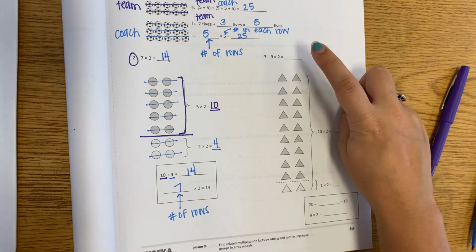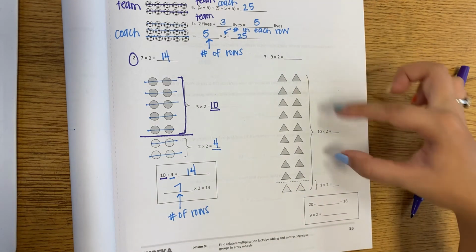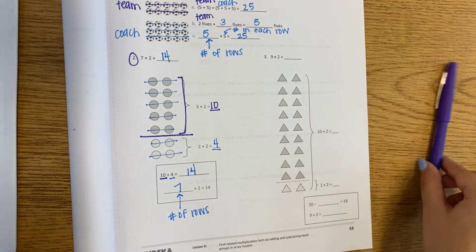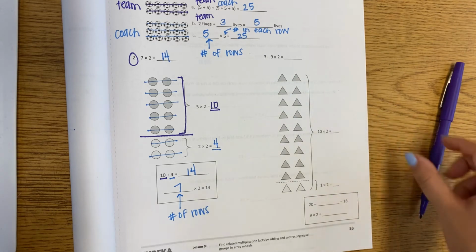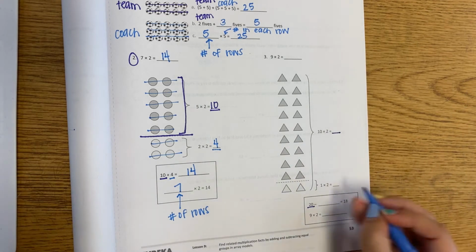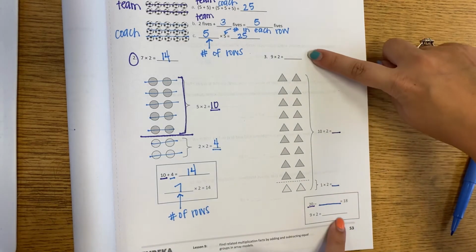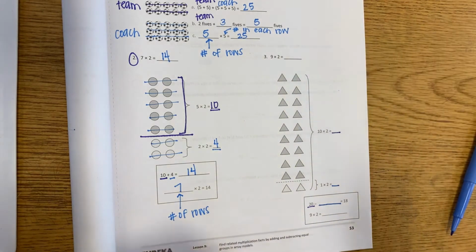You would complete question 3 the same exact way with the top portion and the bottom portion. Then you would take your answers for your subtraction. So purple goes to purple and blue goes to blue. And then you would figure out your multiplication answer.